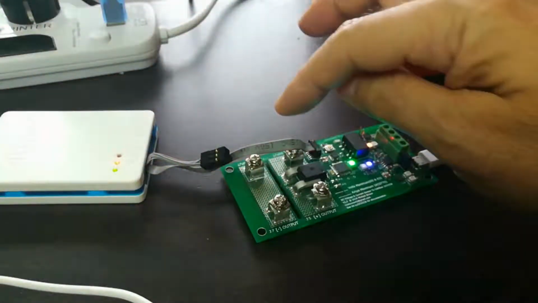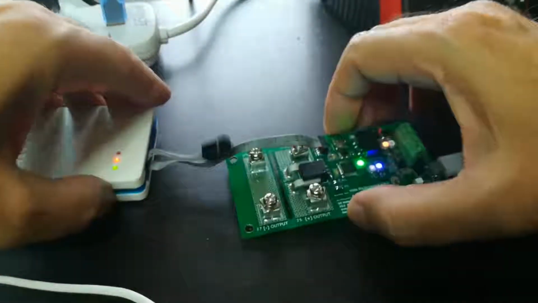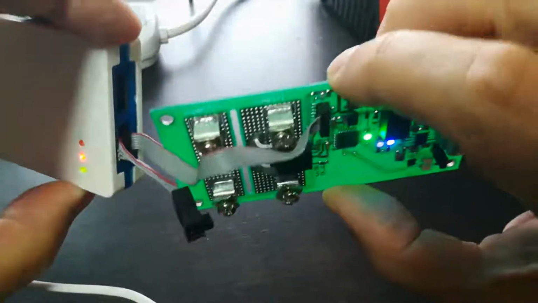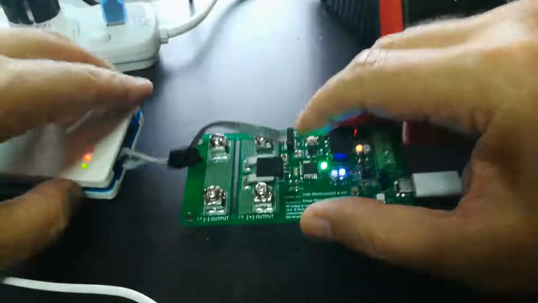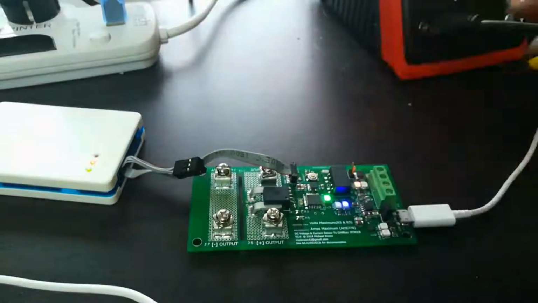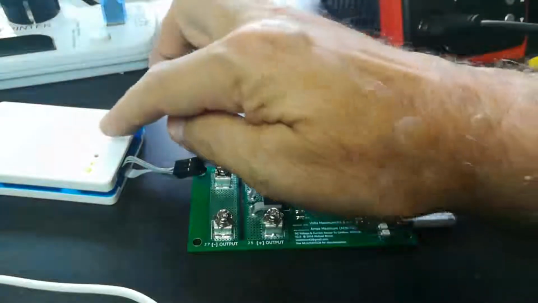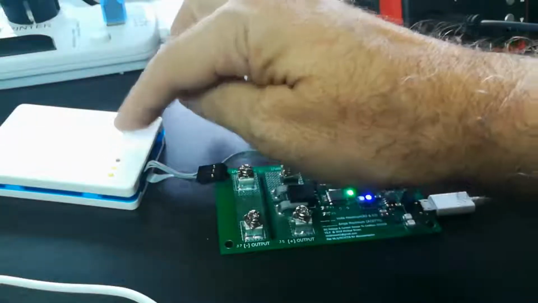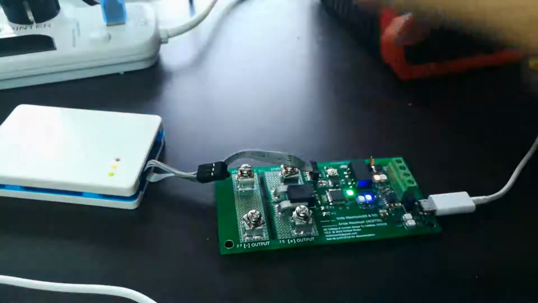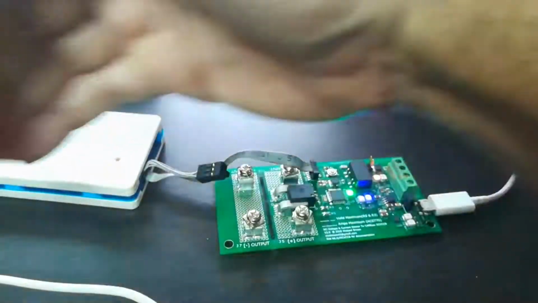So what could that be? The obvious issue could be this cable. It's a very, very delicate cable with a 10-pin header, 1.27 millimeter spacing on the pins, into the ICE. Now the ICE appears functional to the point where Atmel Studio can talk to it.